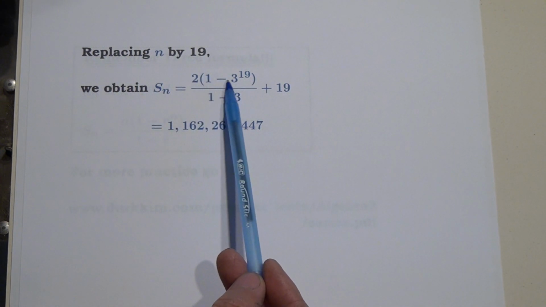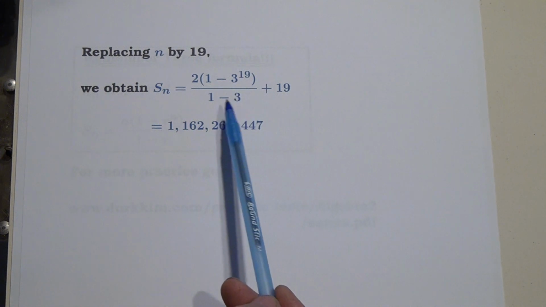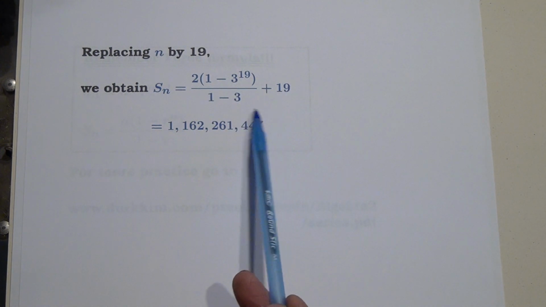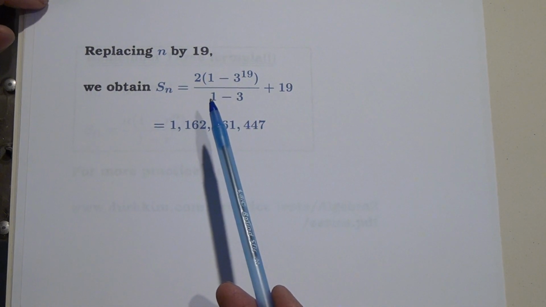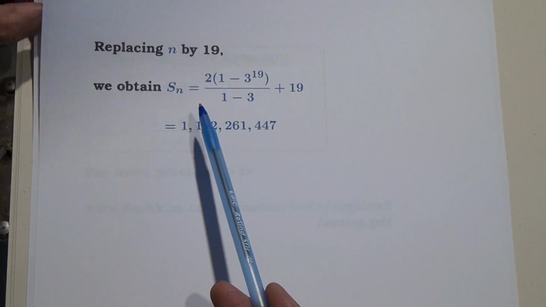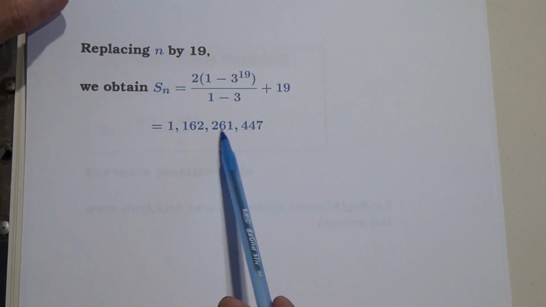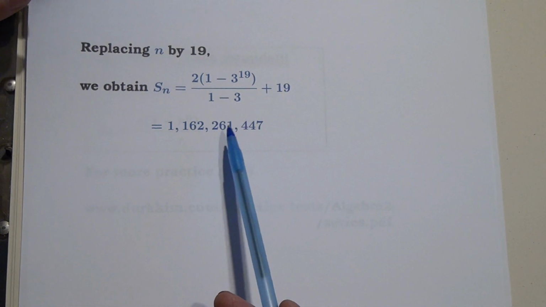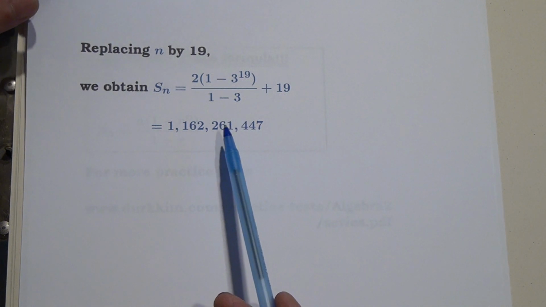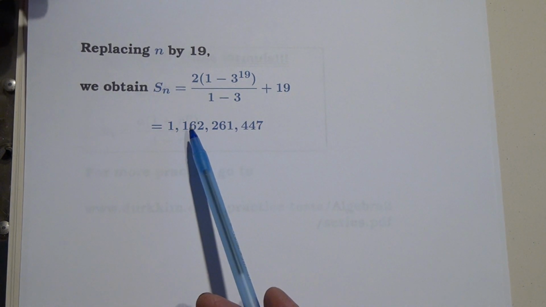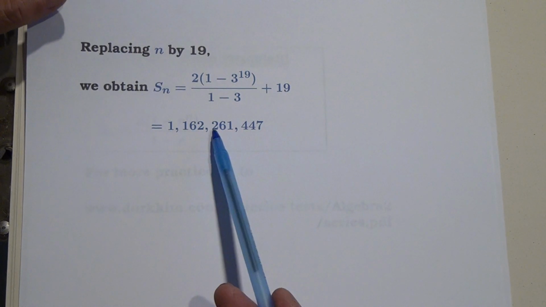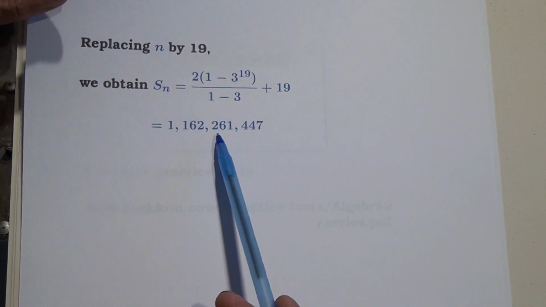So 2 times (1 minus 3 to the 19 power) divided by 1 minus 3. After that, you just add 19. When I use the Mathematica program, the answer was this one. Once I have that opened on my computer, then I can use it every single time very easily instead of using a calculator. That's why I use Mathematica in general.